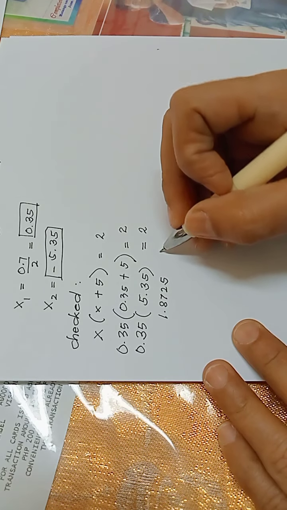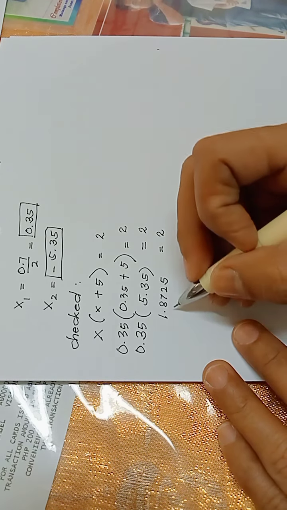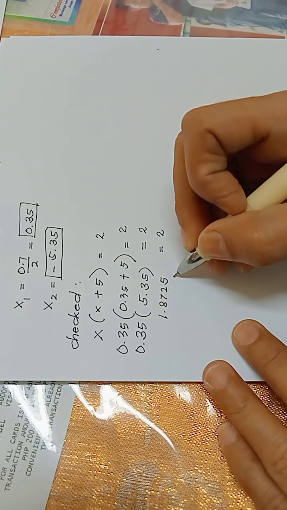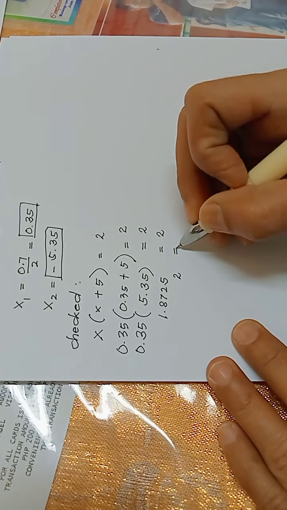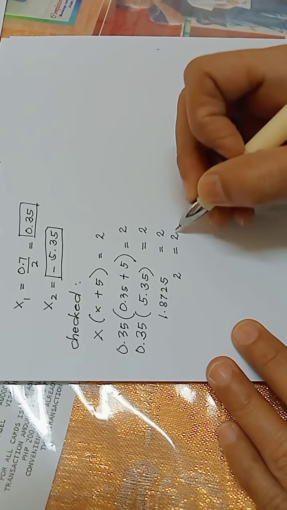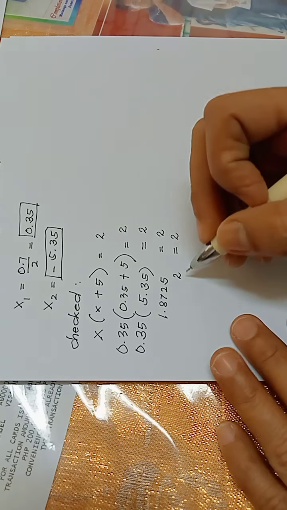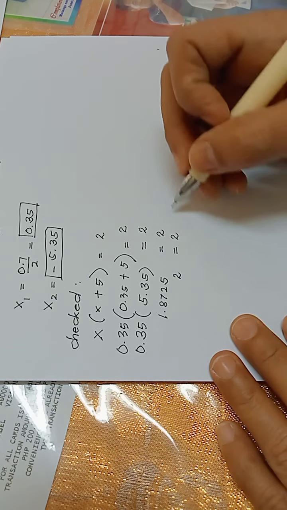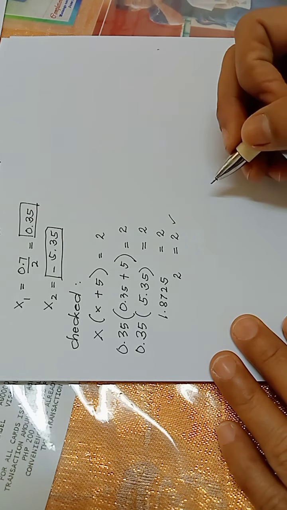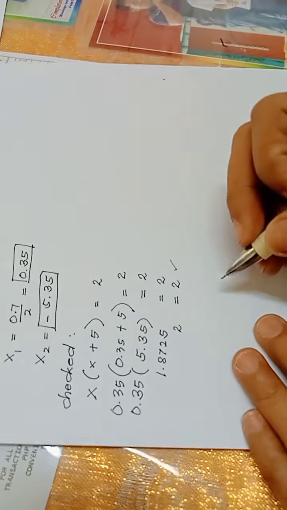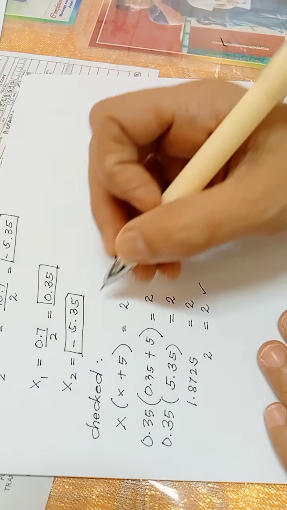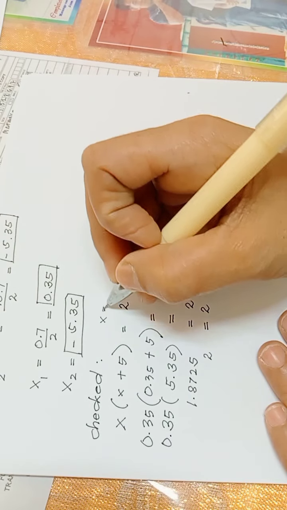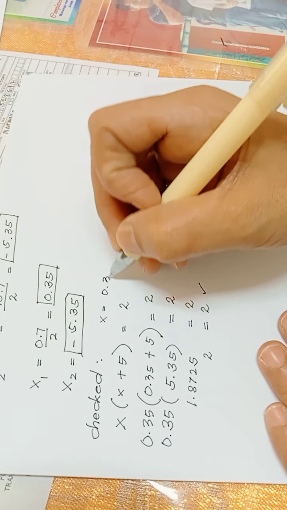The product is 1.8725, which is approximately equal to 2. So, we round off to the whole number. 1.8725 is also 2 if it is rounded off to the nearest whole number. Therefore, 0.35 is really a solution of that quadratic equation. Now let's look at negative 5.35.